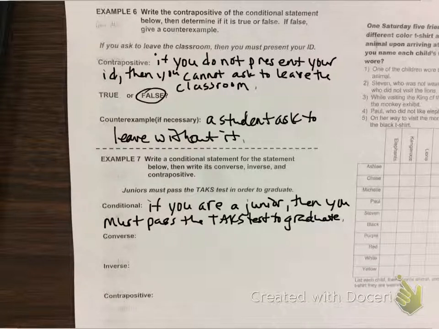All right. And obviously that's not true anymore. There's not a tax test you have to pass. This was a couple years ago. I thought it was like if a junior passes the tax test and they graduate. Junior must pass the test in order to graduate.